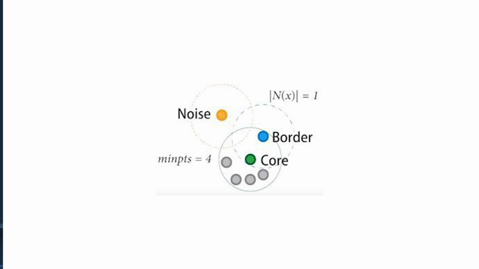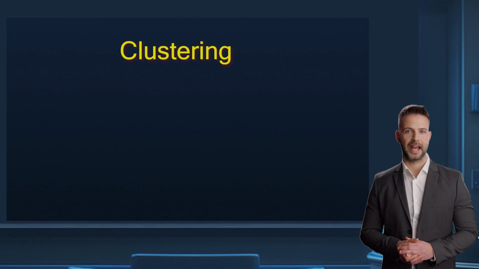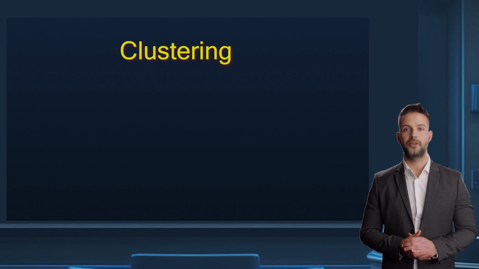If two or more core points are neighbours of one another, then they form the same cluster. That is DBSCAN. That's a solid overview of clustering.